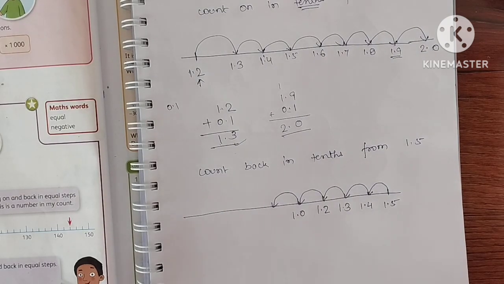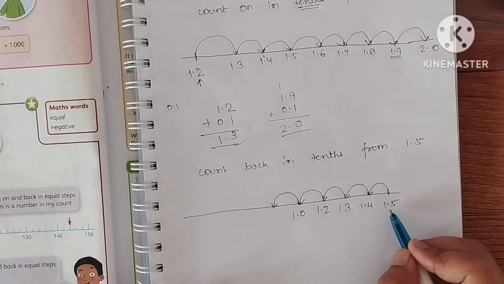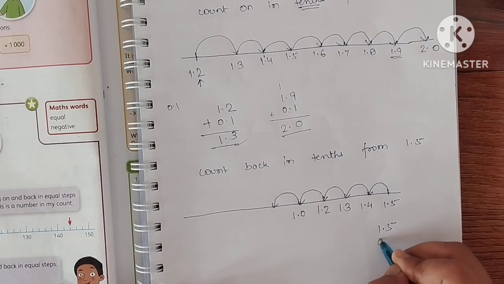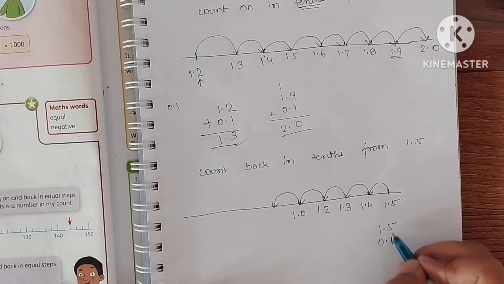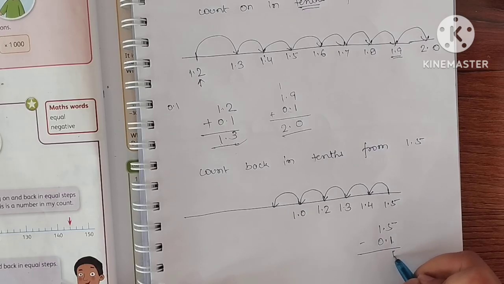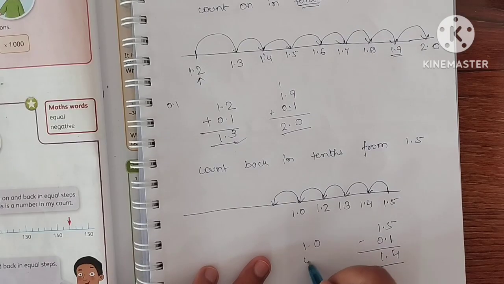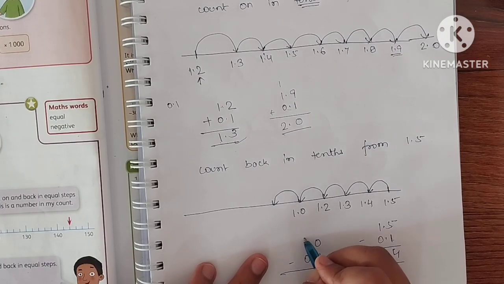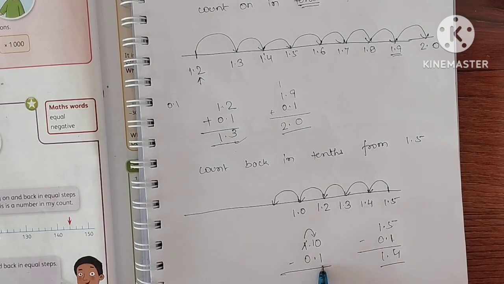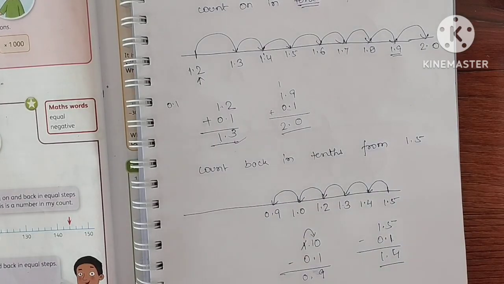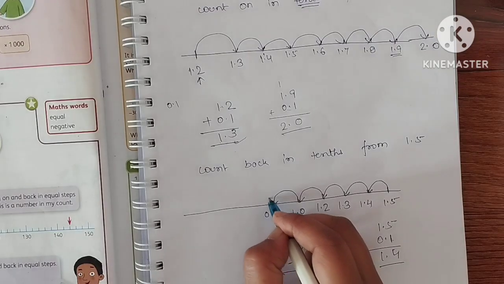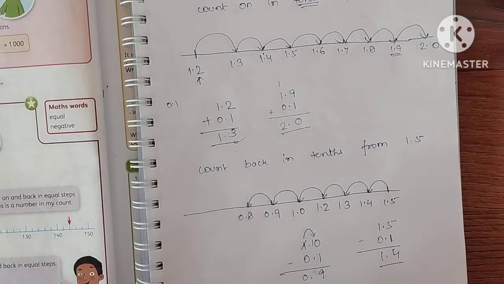Now think what you are doing here. You are basically subtracting 1 here. So that means you are subtracting 0.1 because you are subtracting at the tenths place. So your answer was 1.4, which you got here. So if you reach at 1.0, you need to subtract 0.1. Now take a borrow. This will cancel, this will become 10. 10 minus 1 will give you 9. So your answer is 0.9. Clear hua? Before that 0.8. Now it's easy for you.